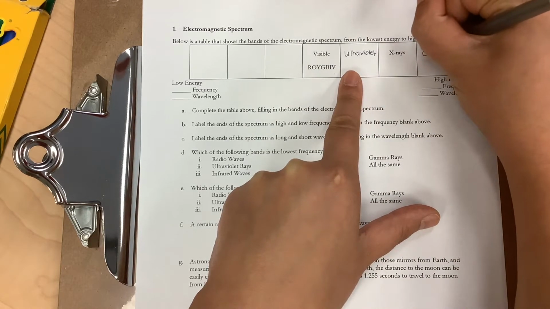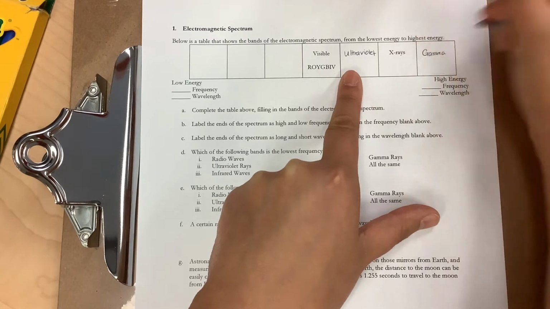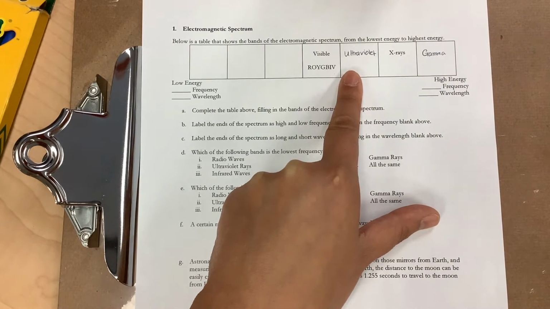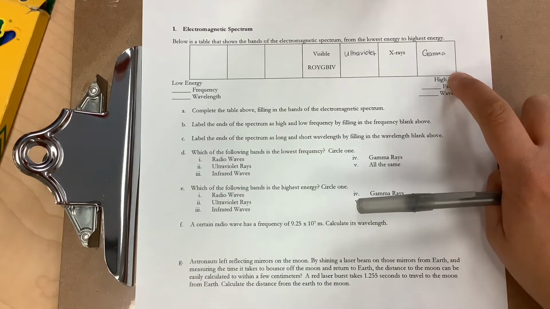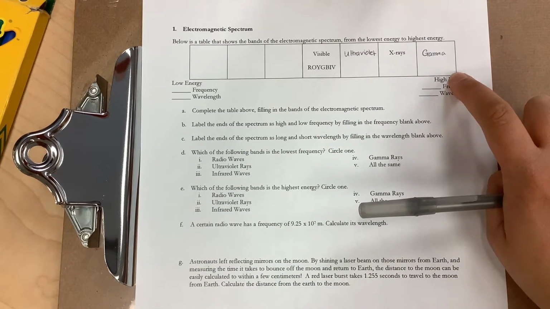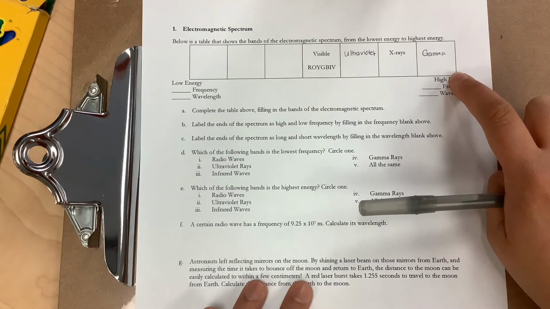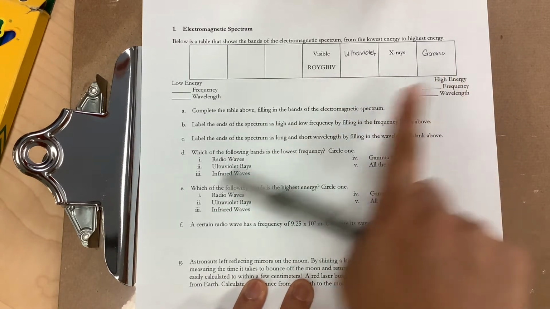The highest energy is gamma. These come from either radioactive sources like naturally occurring elements in the earth, and there aren't that many of them, or from nuclear decay in the sun, right? So these are our high energy ones. Let's go to the other end.